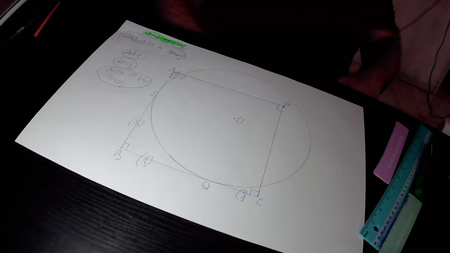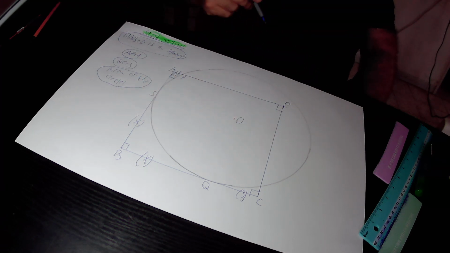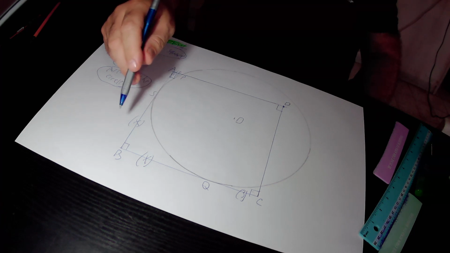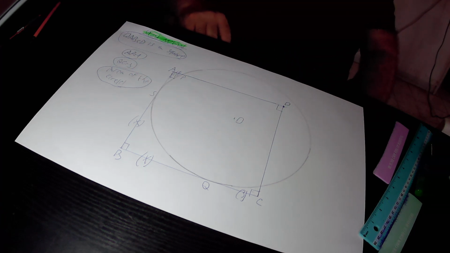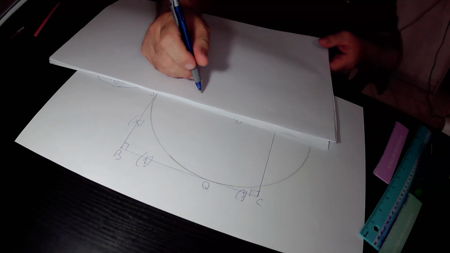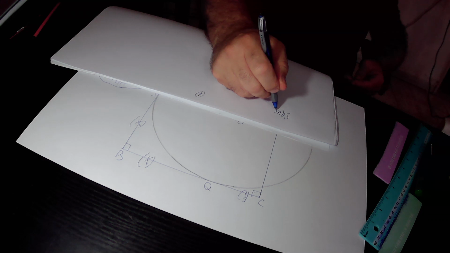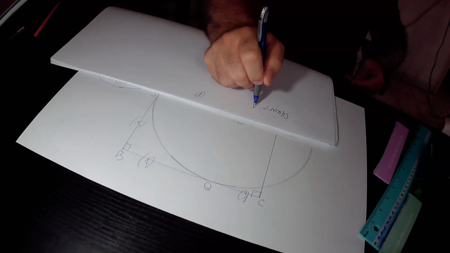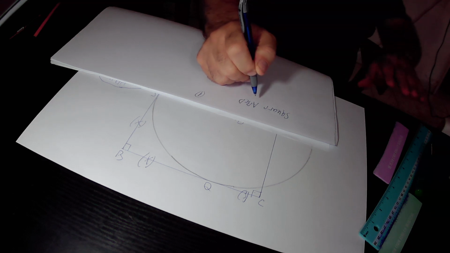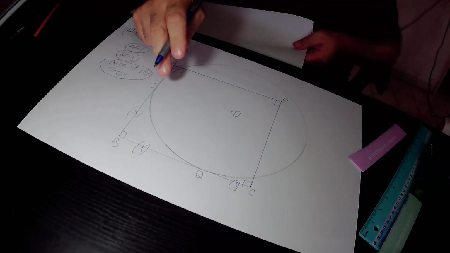We also know that all the sides of square ABCD are equal to each other. That is to say, AB equals BC equals CD equals DA. So we know that AB equals BC. So I write it down. In square ABCD, side AB is equal to side CD.